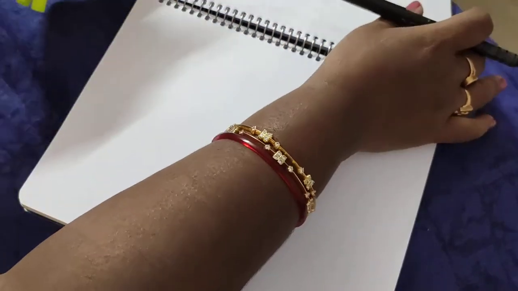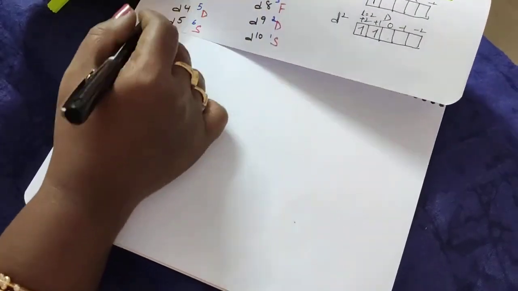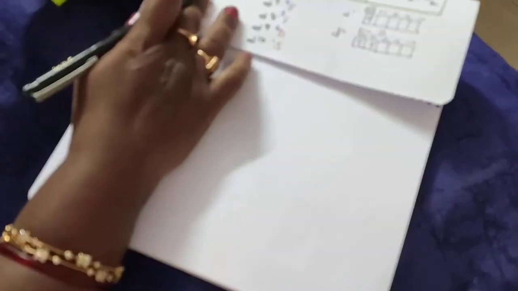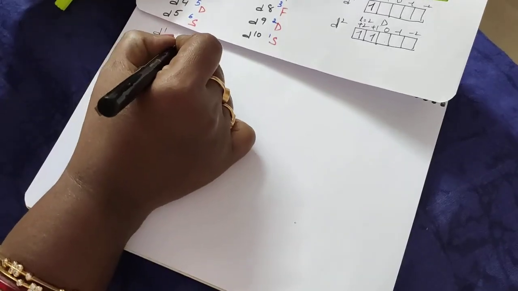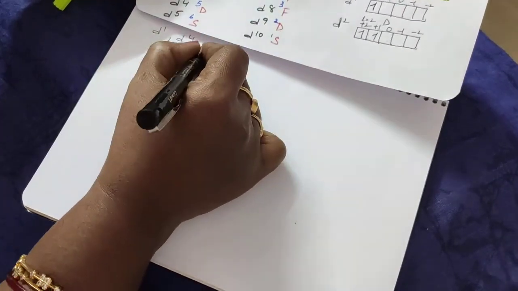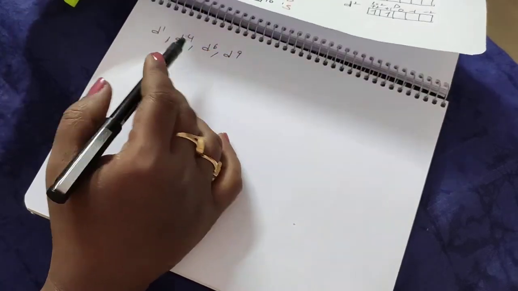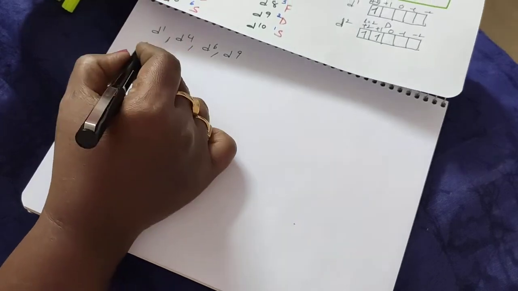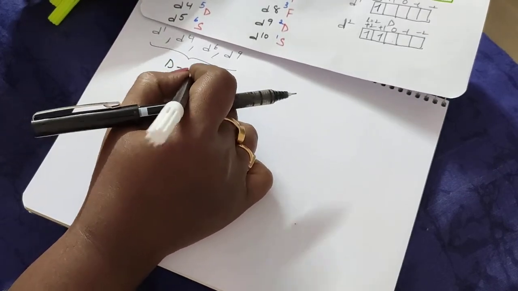So what are the D terms? Separate them: D1, D4, D6 and D9. These are known as D terms.